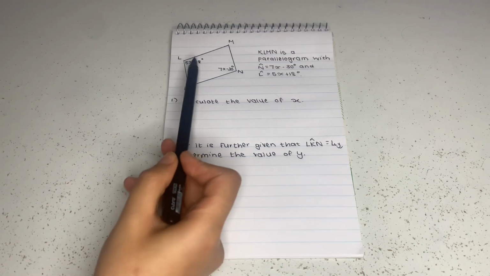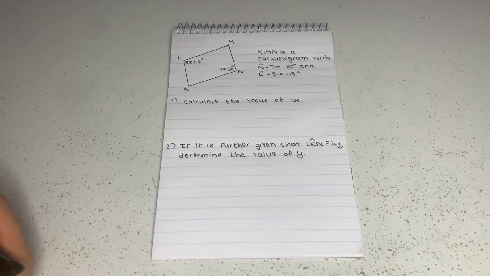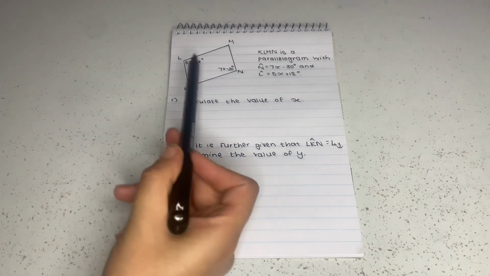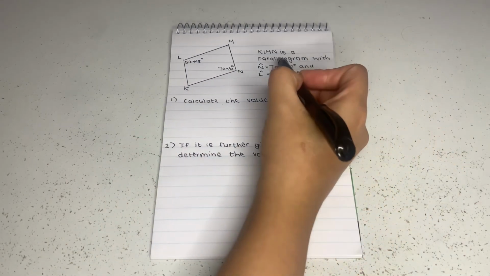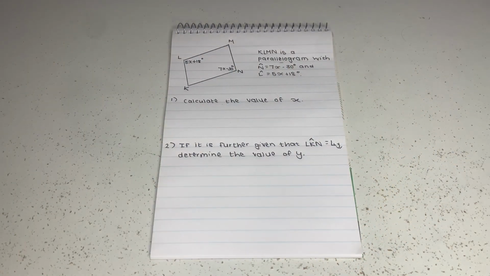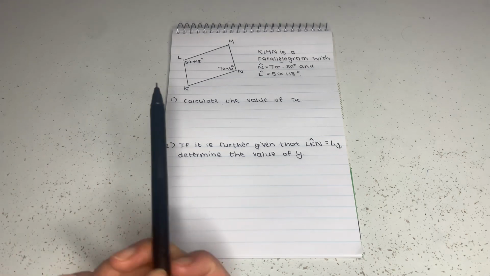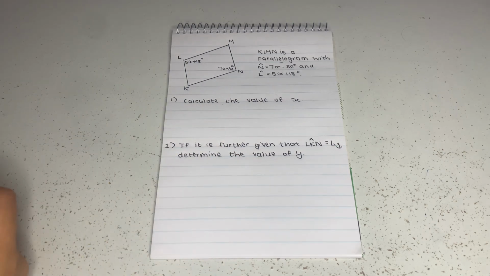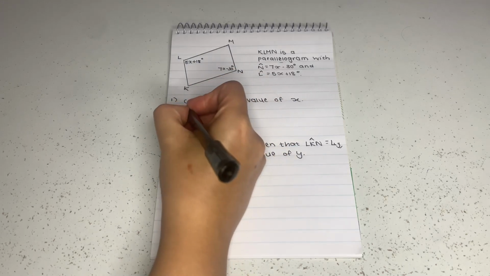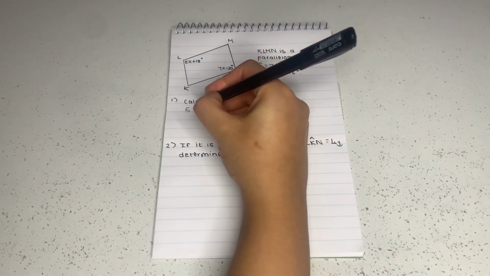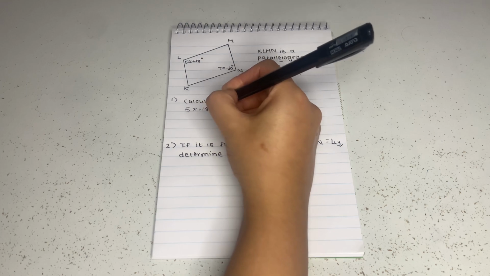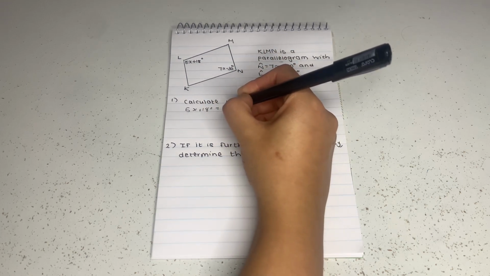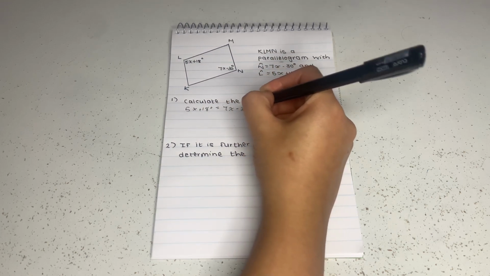Now what we need to see is there are two x's in the diagram. So we need to try and find a property where we can use both of them, and especially incorporating this part where it's a parallelogram. Now a parallelogram has one of the properties whereby the opposite angles are equal to one another. So our statement can be 5x plus 18 degrees is equal to 7x minus 30 degrees.